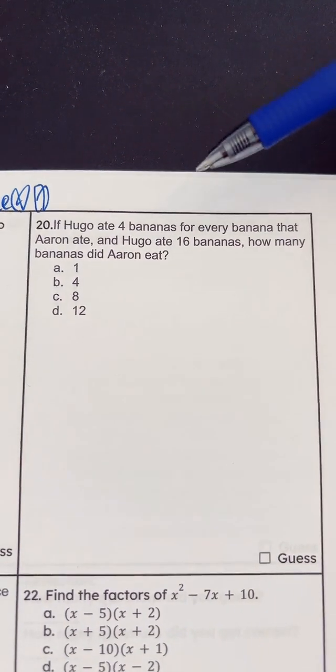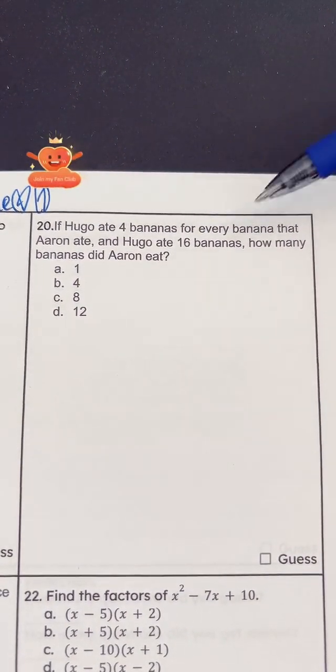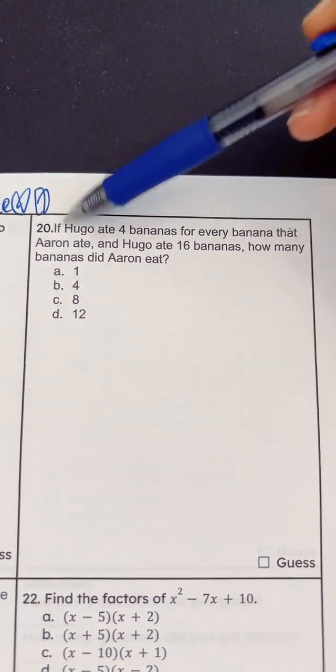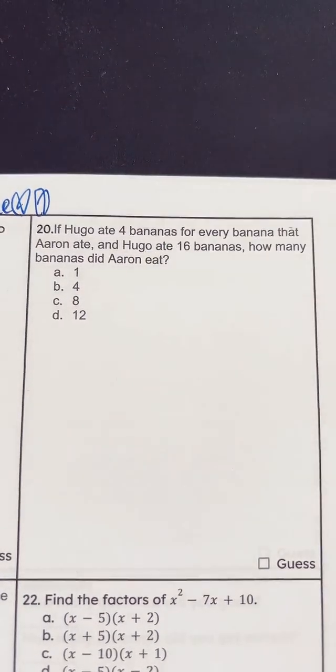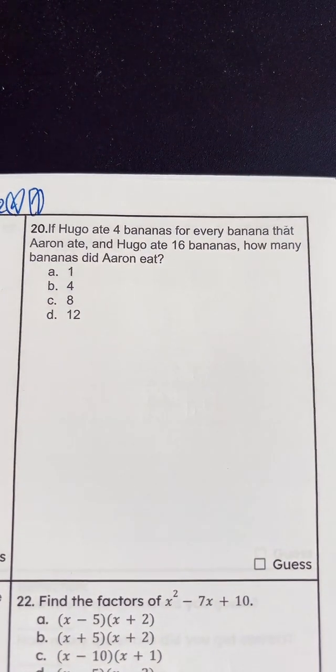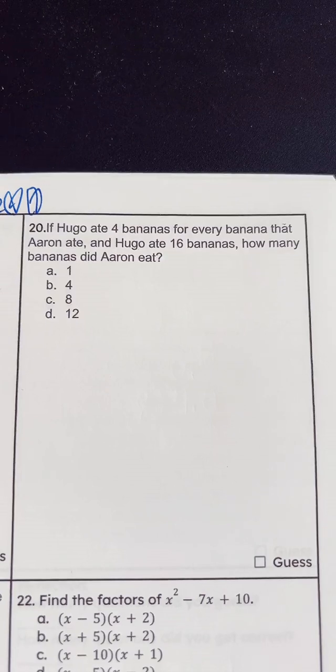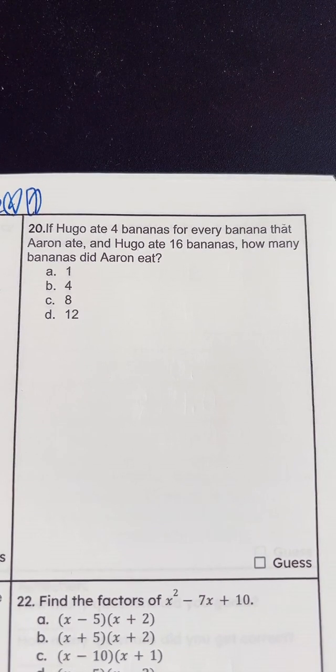All right, number 20. If Hugo ate 4 bananas for every banana that Aaron ate, and Hugo ate 16 bananas, how many bananas did Aaron eat? B, 4. 4, 4, 4. I know, 16 bananas.